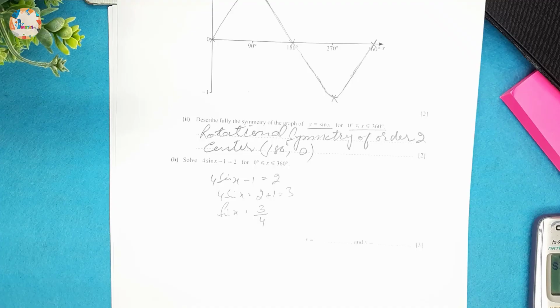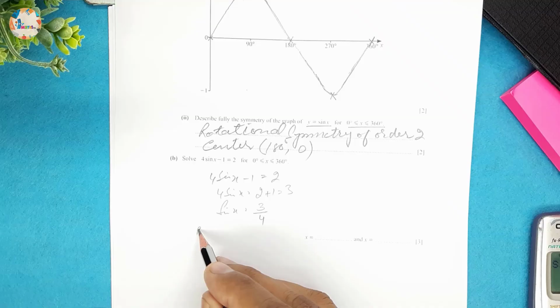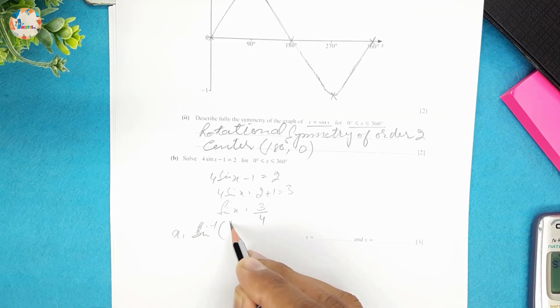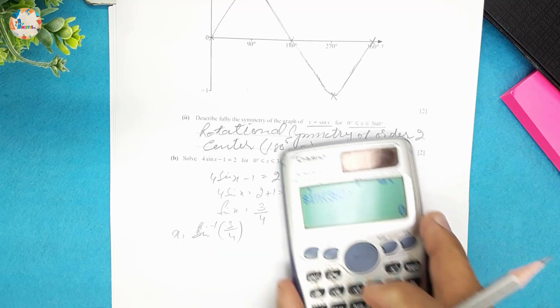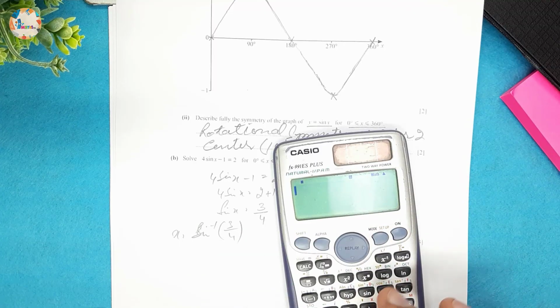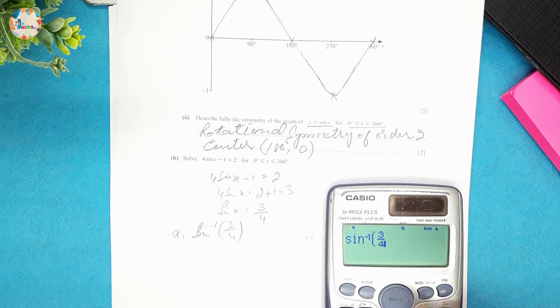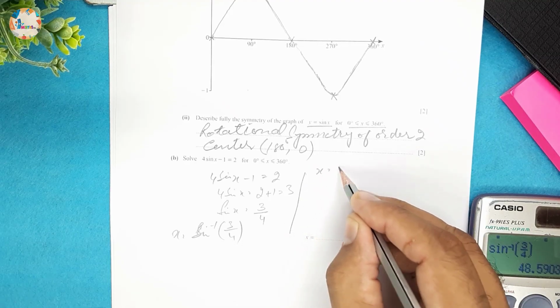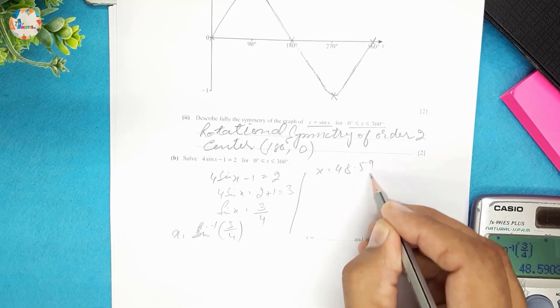We can check. Basically x will be equal to sine inverse of 3 over 4, which will be equal to 48.59. So one value will be 48.59.